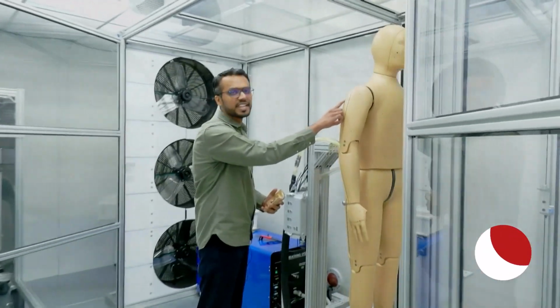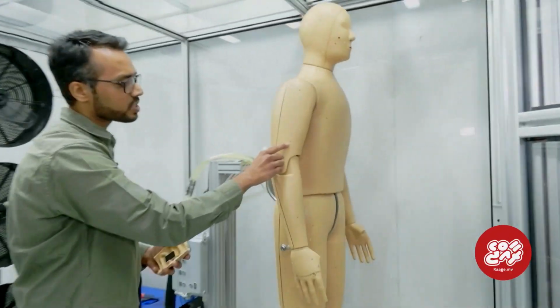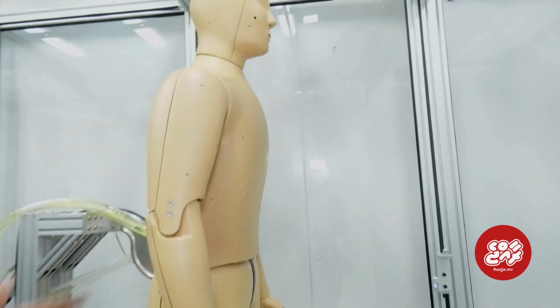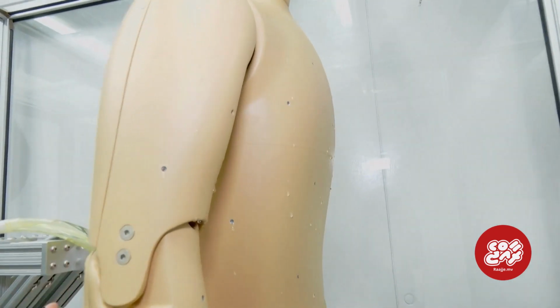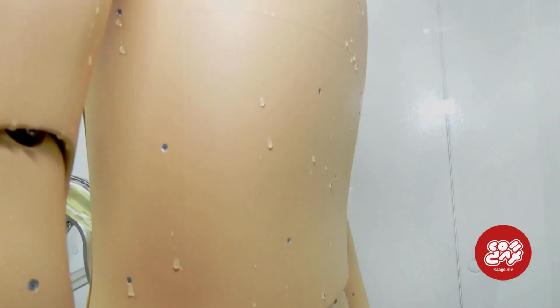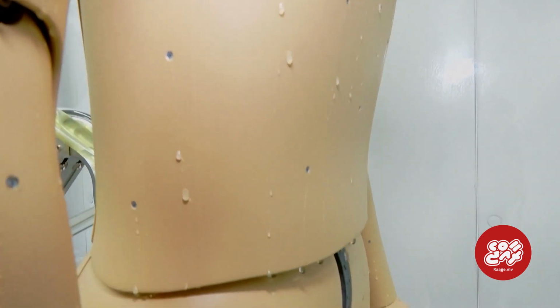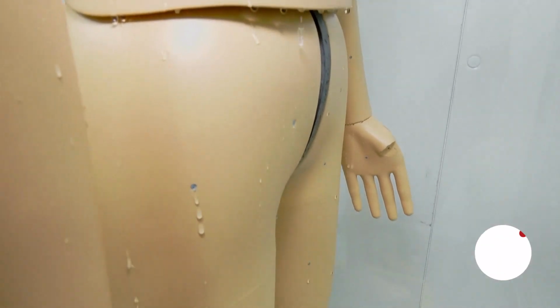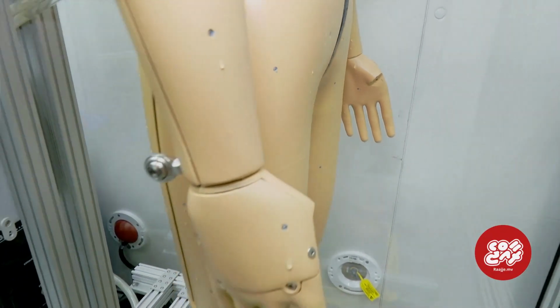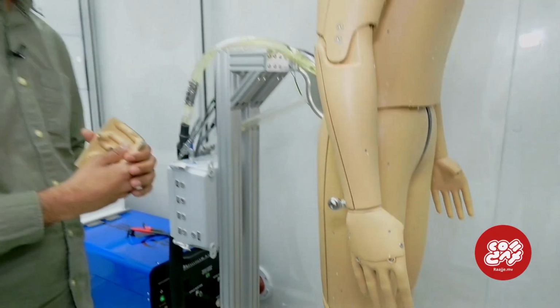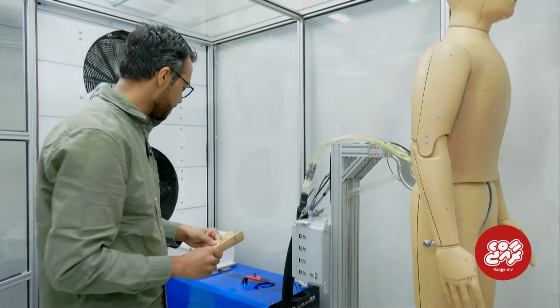So now we can see that ANDI is sweating through these micropores, which is 140 distributed on ANDI's surface. And they sweat in a way that mimics the human body, like the distribution of pores in a way that some body parts sweat more and some body parts sweat less, similar to the human body.